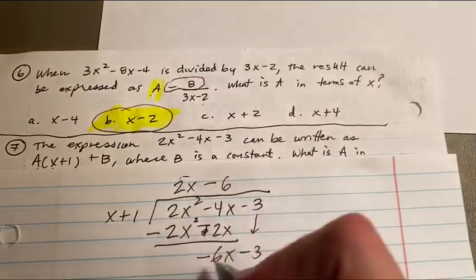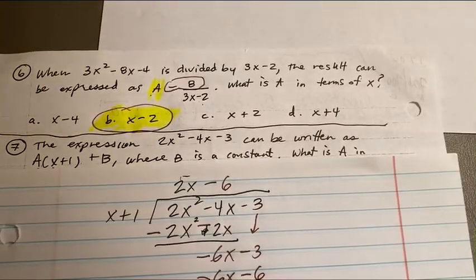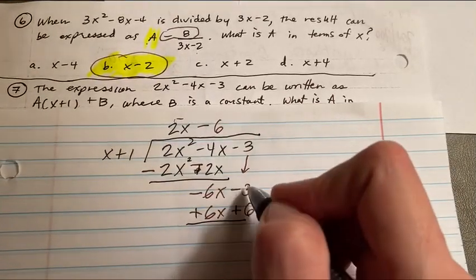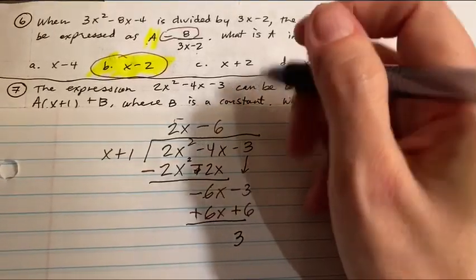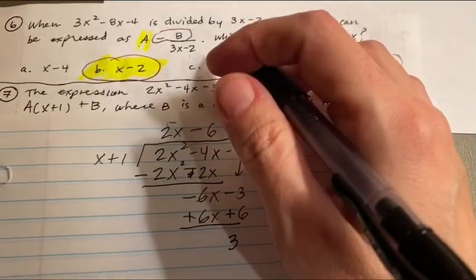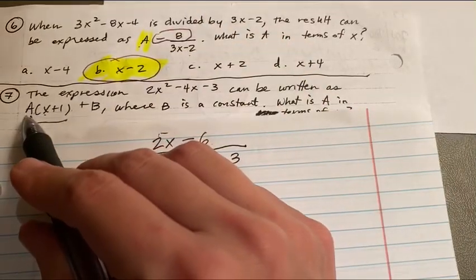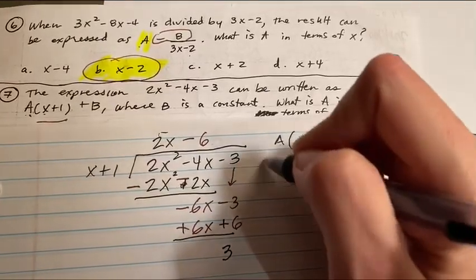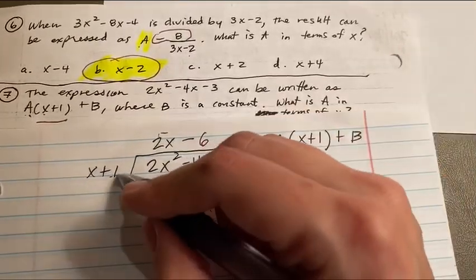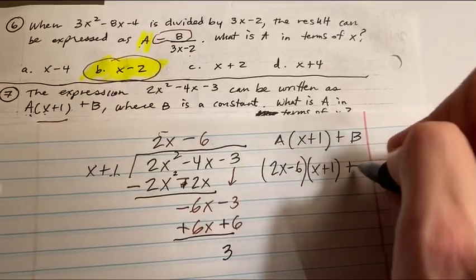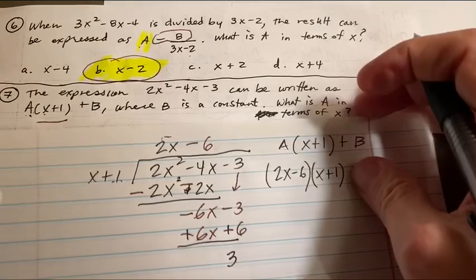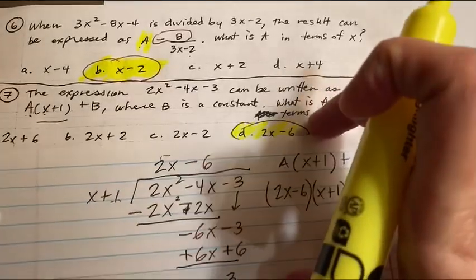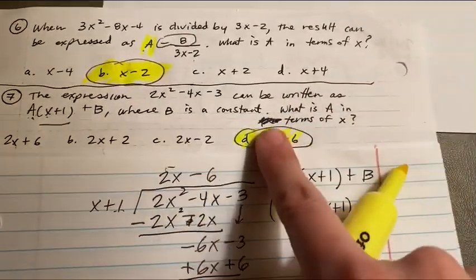I'm going to multiply by a negative 6. And don't forget to distribute a negative. So I get 3. Okay, so I get 2x. So this part would be my a. A times x plus 1 plus b. The a part is this 2x minus 6. That's the x plus 1 part. And b is my remainder, the number 3. It says, what is a in terms of x? A would be this 2x minus 6.